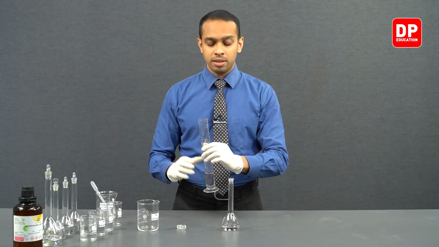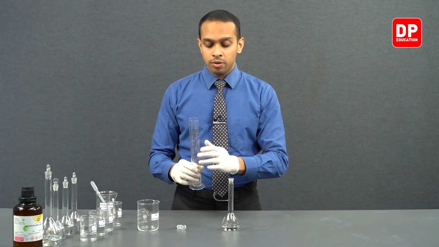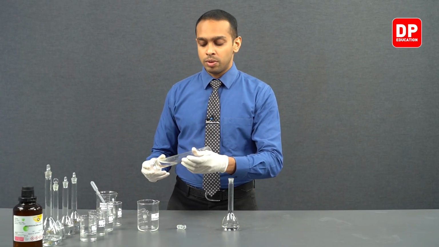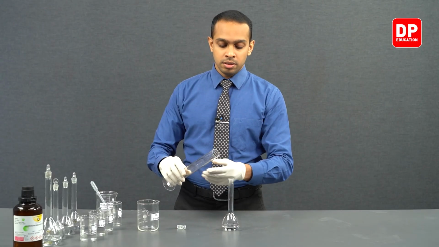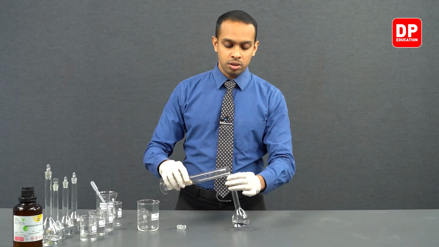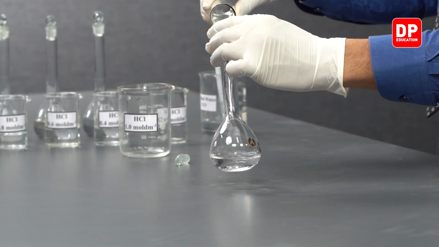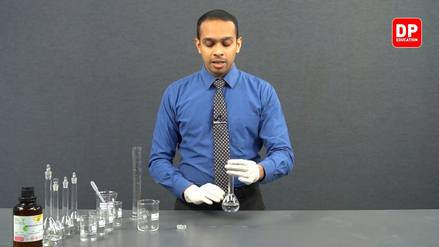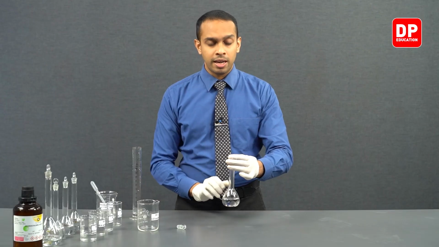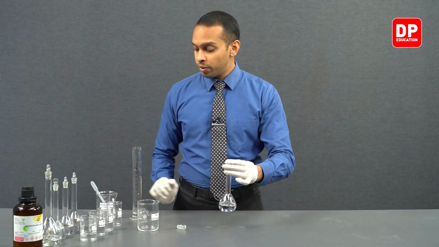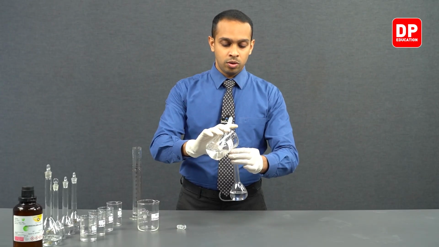After using the measuring cylinder, as we did in the previous experiments, we have now taken a small amount of water. We are going to wash this measuring cylinder, and we are going to introduce the water that is in the measuring cylinder now to our volumetric flask. After taking all of the HCl that was in the measuring cylinder inside our volumetric flask, we can proceed to add more water with the help of a beaker.